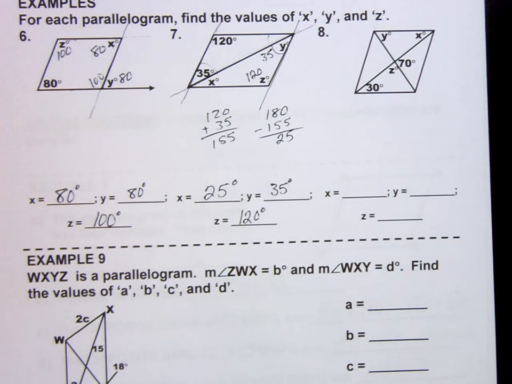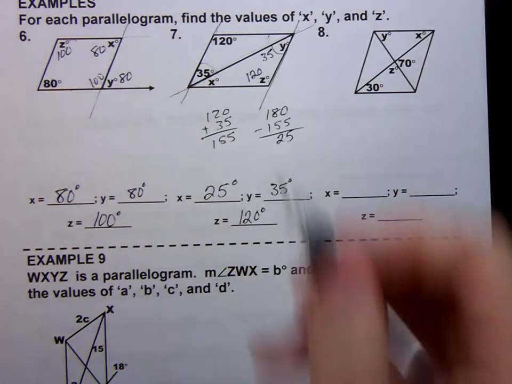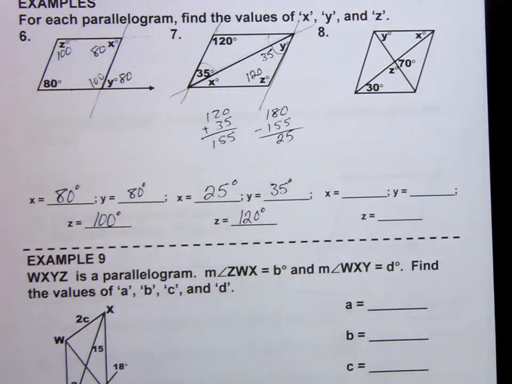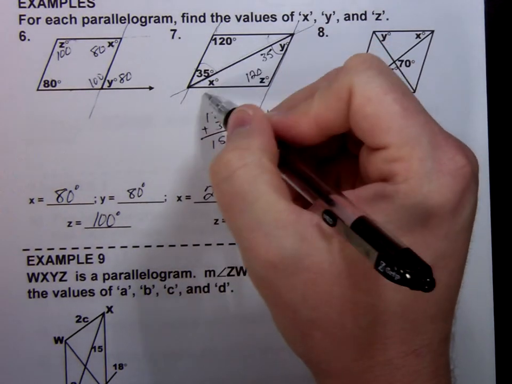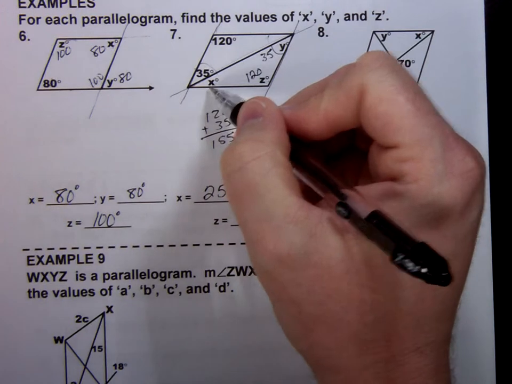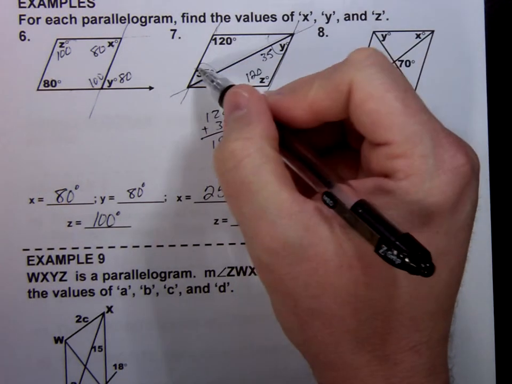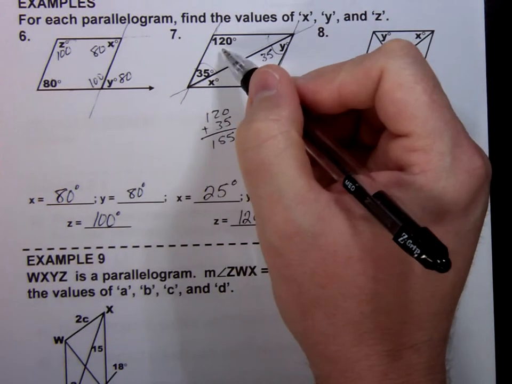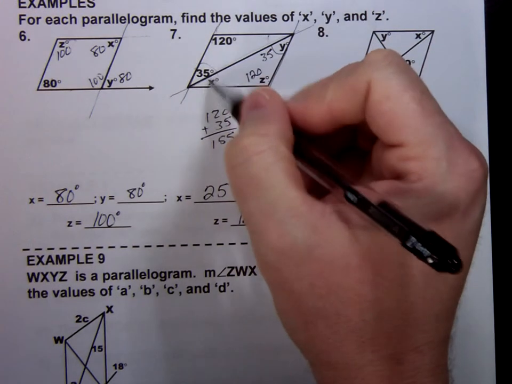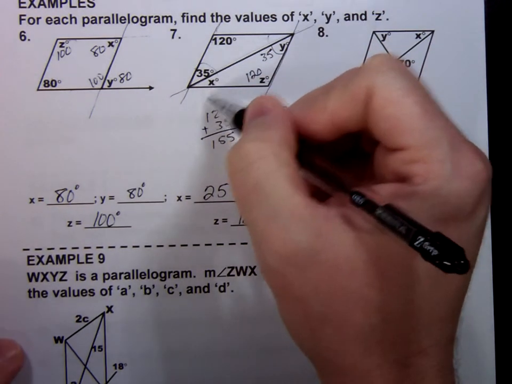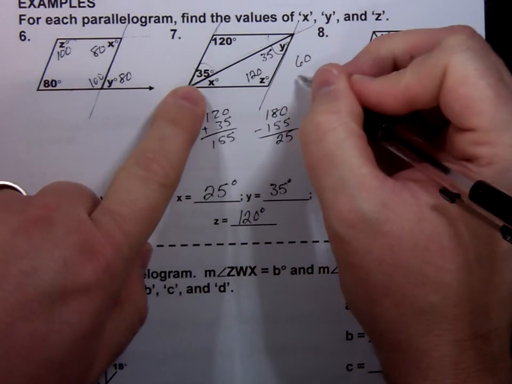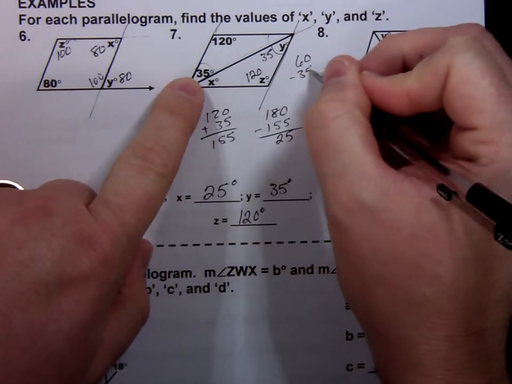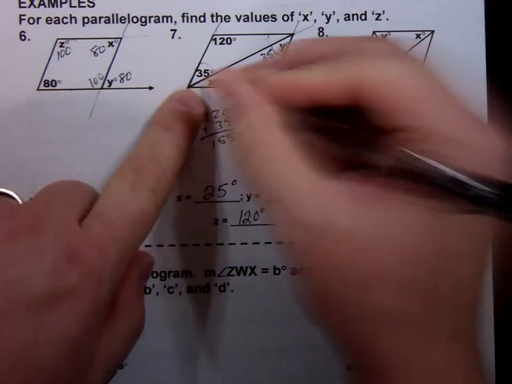Another way you could do it, remember the consecutive angles are supplementary. So that 120 degree angle and this entire angle down here have to be supplementary. So if this is 120, this would need to be 60, because 120 plus 60 would be 180. So if I know that this is a 60 degree angle that's split into two parts, I know that the whole thing's 60, this part's 35. I can subtract that from 60 to find out what's missing. So there's another way you could get the same answer.